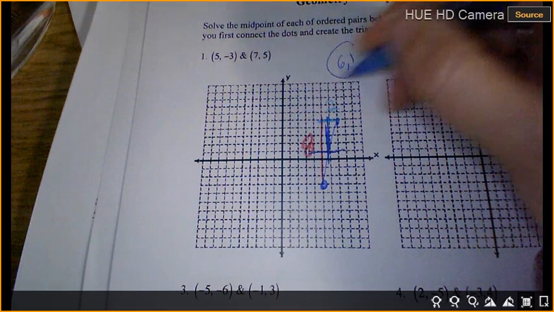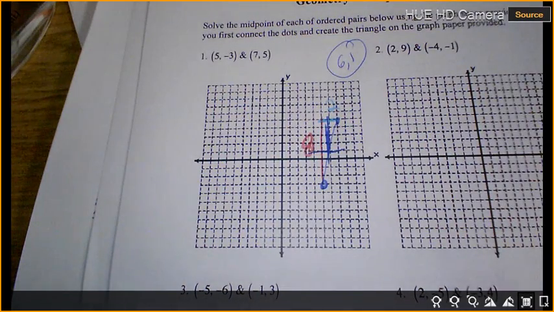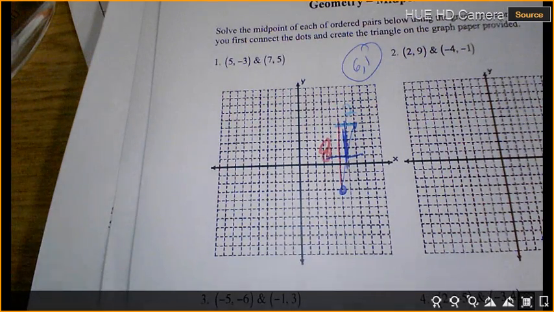So that's the graphic way. Now I'm going to do it the algebraic way, which I like better for midpoint for sure.